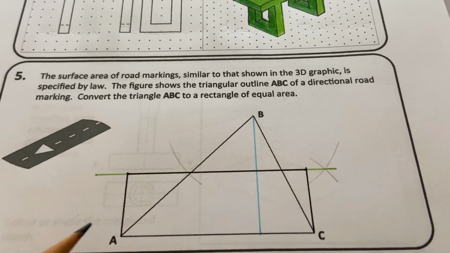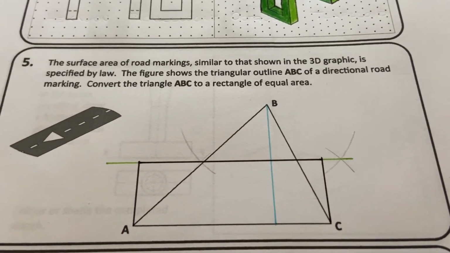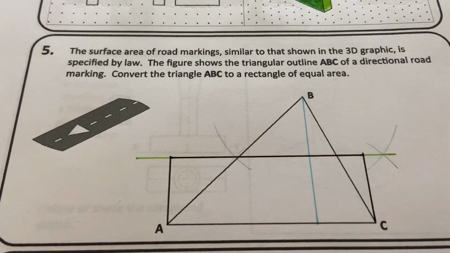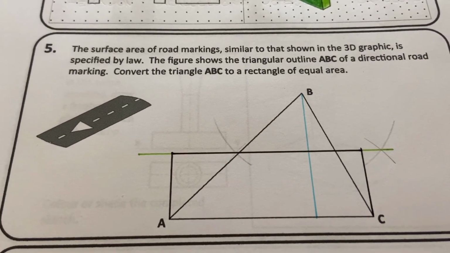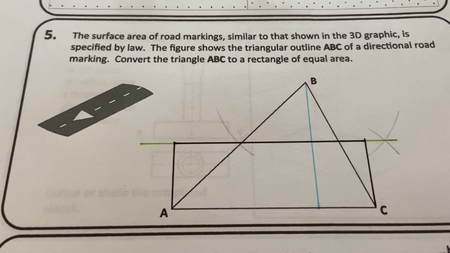Using the same base then, bring up vertical lines to complete the rectangle, and you have now converted the triangle ABC into a rectangle of equal area. So that completes question 5.